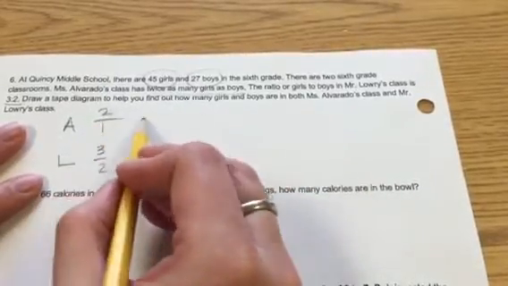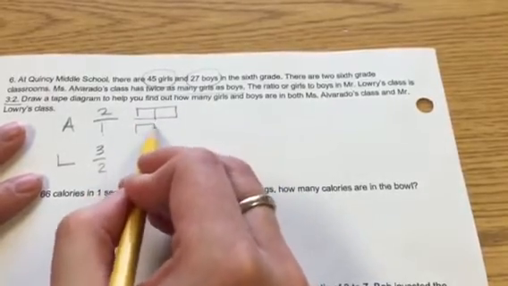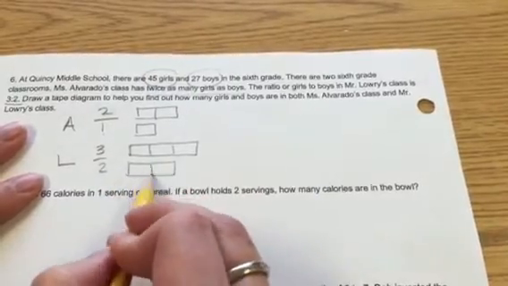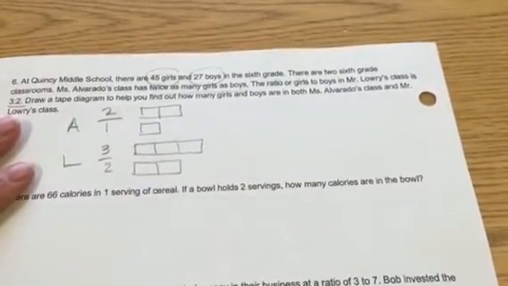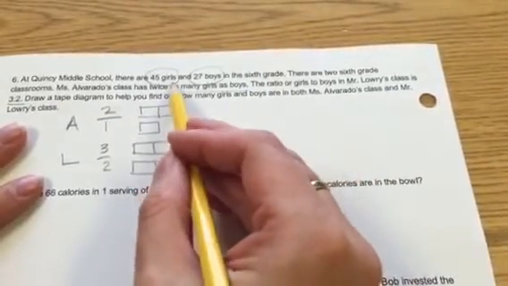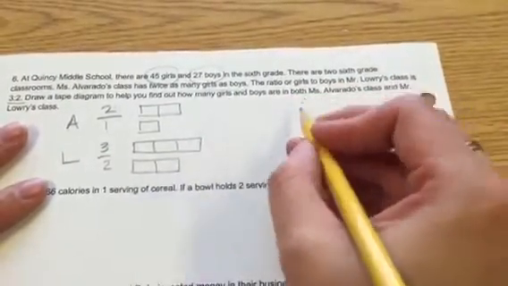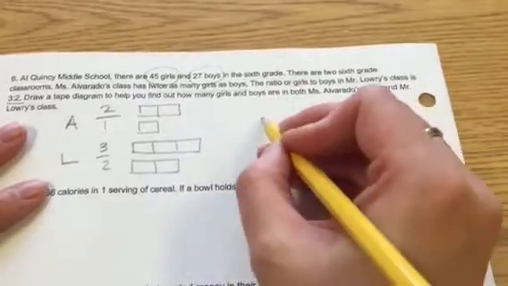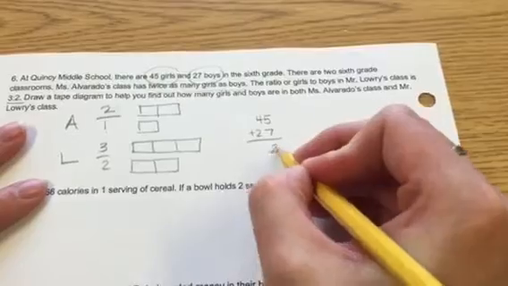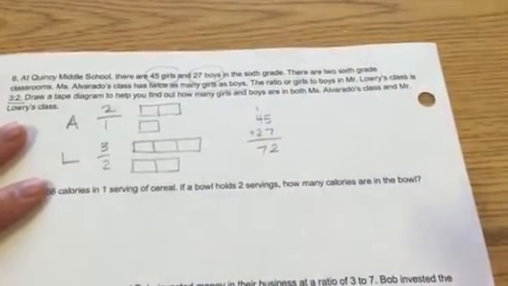All right, so what I'm going to do is I'm going to make 4 tape diagrams. All right, so I have a box for each one. They gave us a total, 45 girls and 27 boys. So I'm going to get a total, 45 plus 27. 5, 6, 7 would be 72 kids all together.